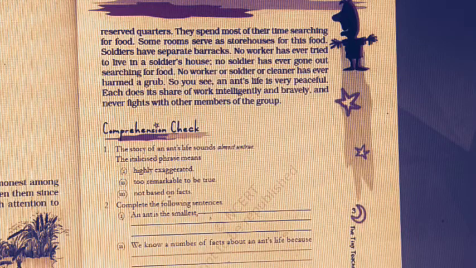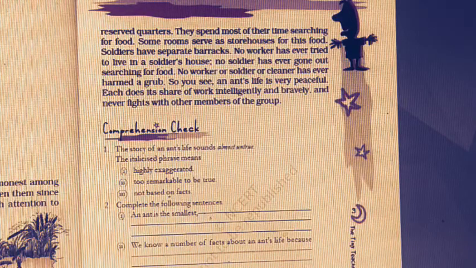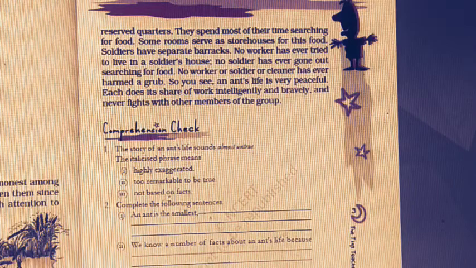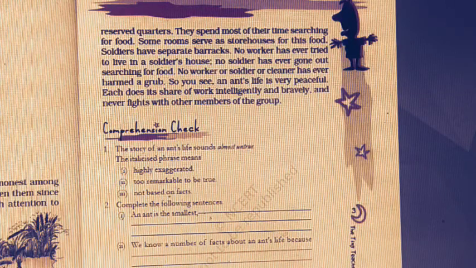No worker has ever tried to live in a soldier's house. No soldier has ever gone out searching for food. No worker or soldier or cleaner has ever harmed a grub. So you see, an ant's life is very peaceful. Each does its share of work intelligently and bravely and never fights with other members of the group. So human beings must learn all these things from the tiny teacher. That is why the chapter is called The Tiny Teacher.